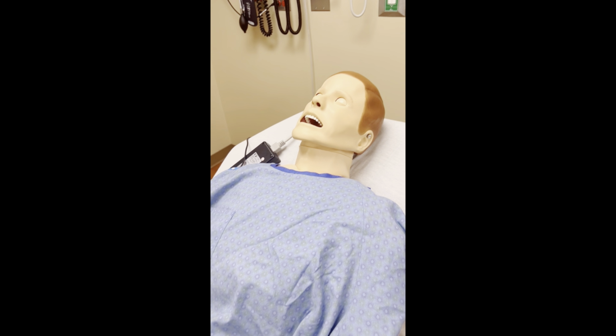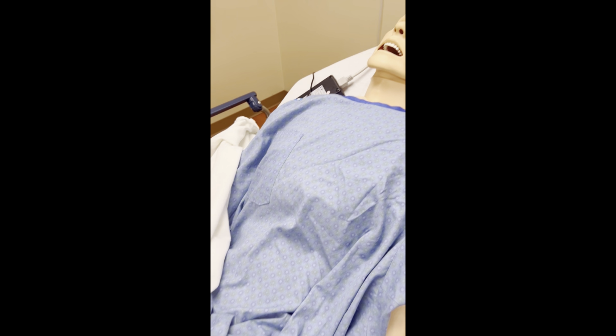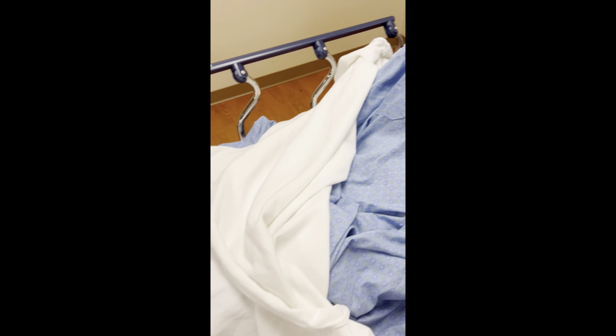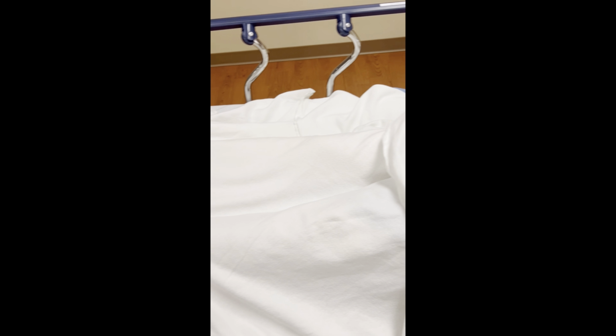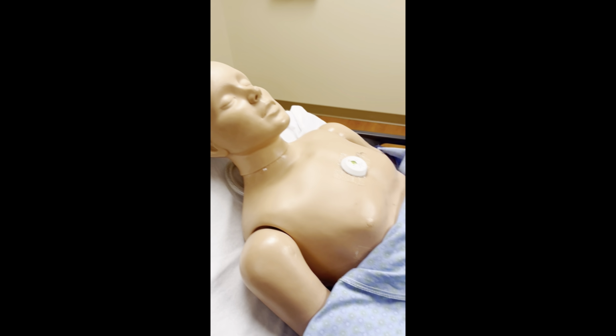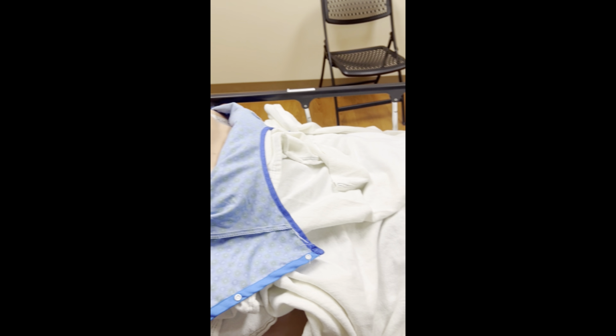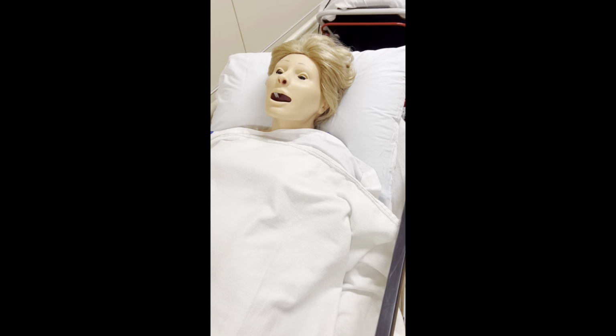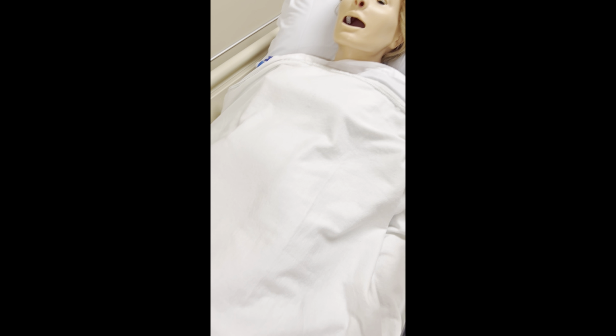So here we have an example of our simulation mannequin, SimMan. I named this one Hogarth. I actually named a few of these. We use him for cold blue simulations. And here's another mannequin. I don't have a name for this one. This next mannequin is Noelle. We use her for vaginal delivery simulations.